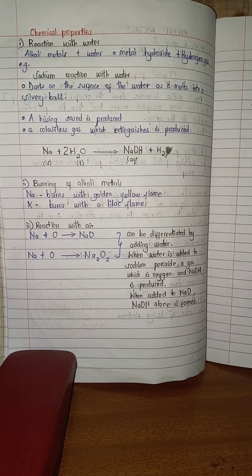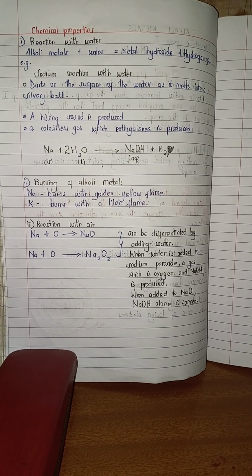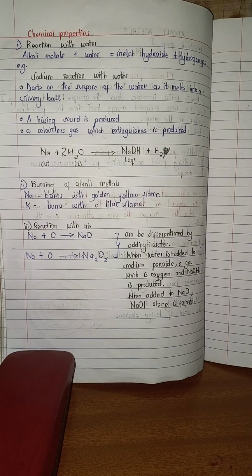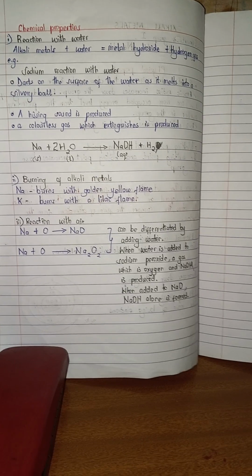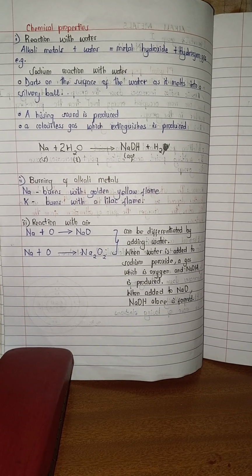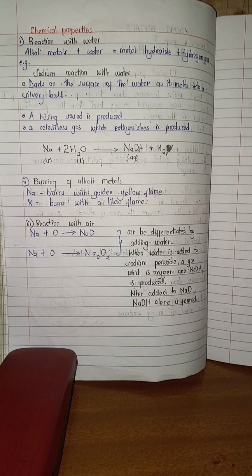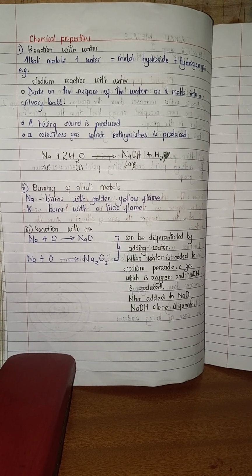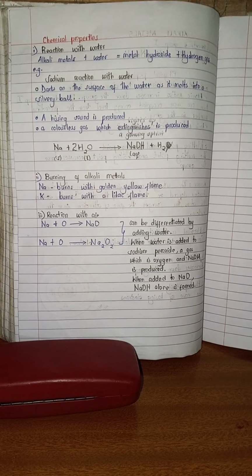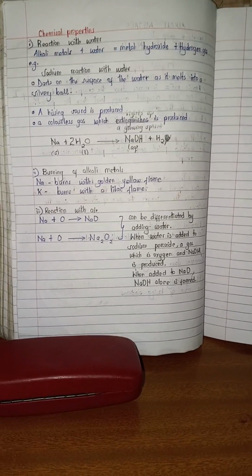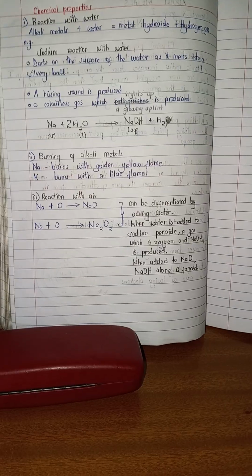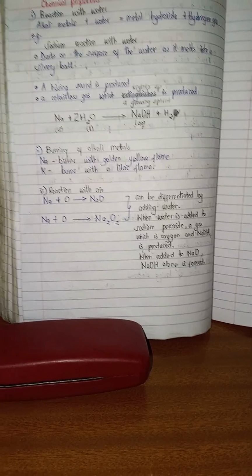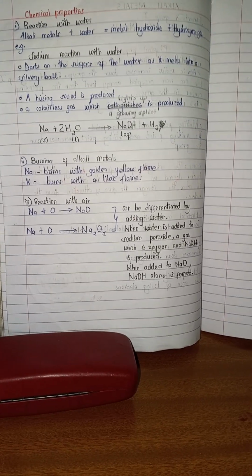Then a hissing sound is produced, and a colorless gas which lights up a glowing wooden splint is produced, which is oxygen.